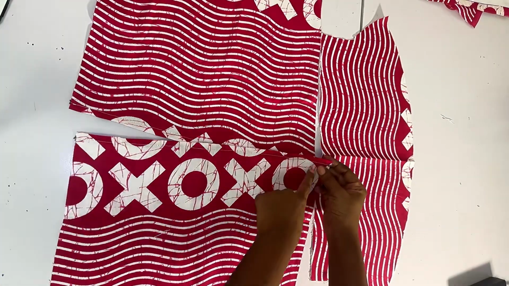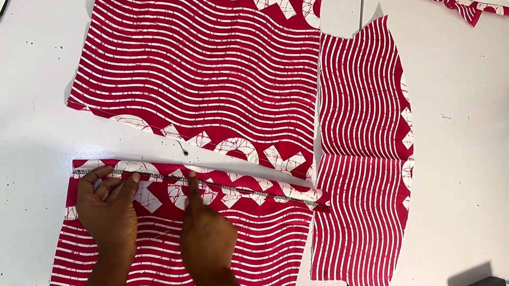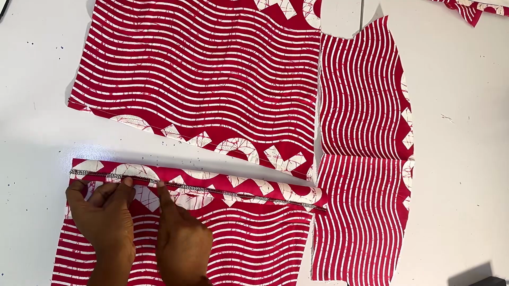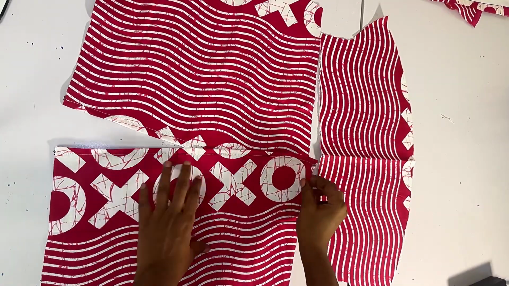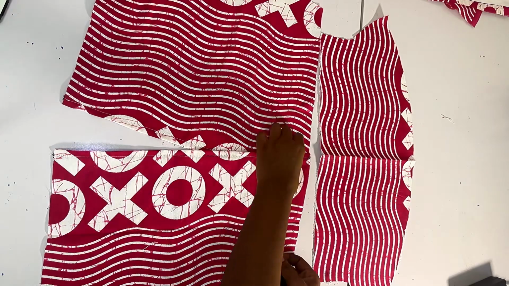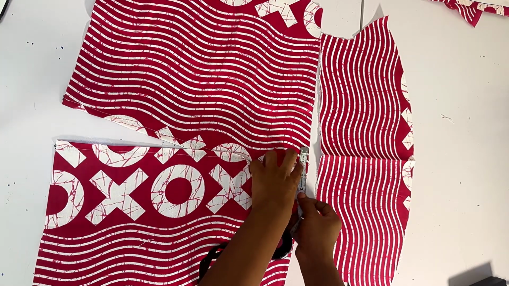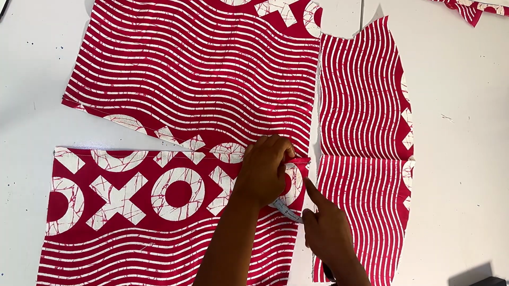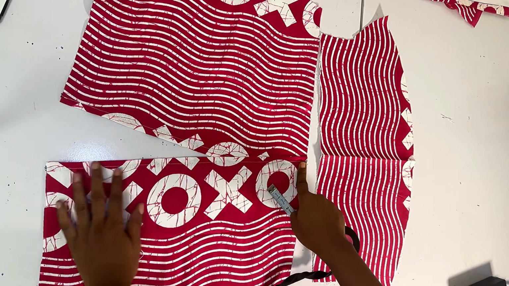So I've done that at this point, and the next thing I'm going to do is to overlap my front pieces by 2 inches. After overlapping, I'll cross-check to see if the opening at the chest area looks okay. Now this really depends on how deep you want yours to be. So after doing that, I'll go ahead and pin it down just to hold it in place.